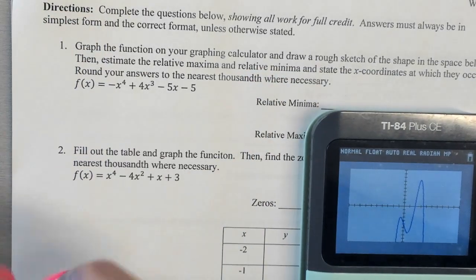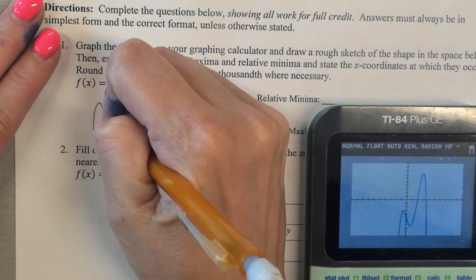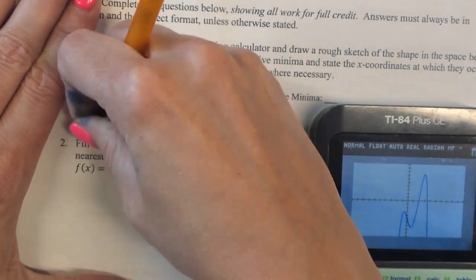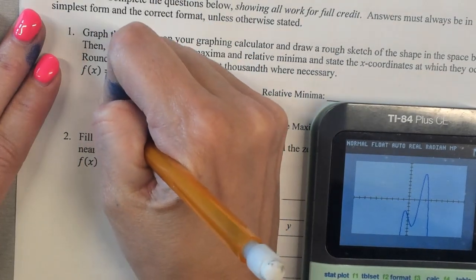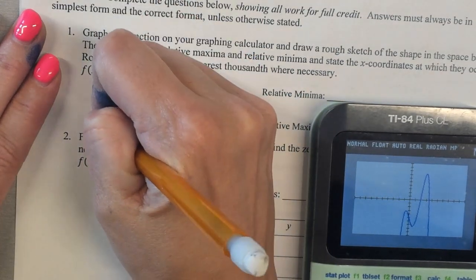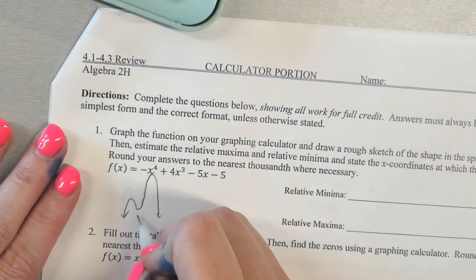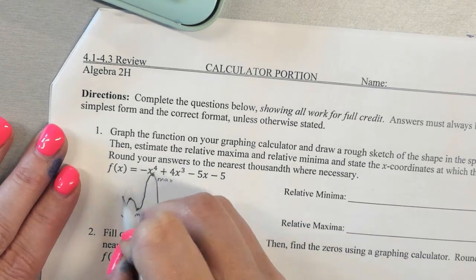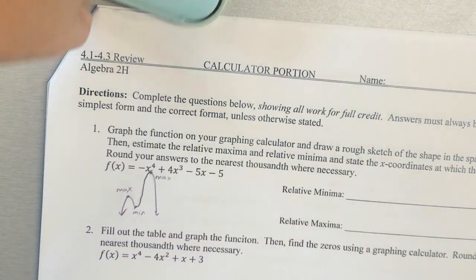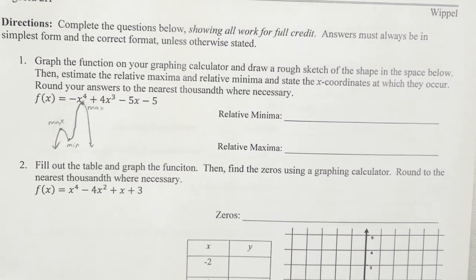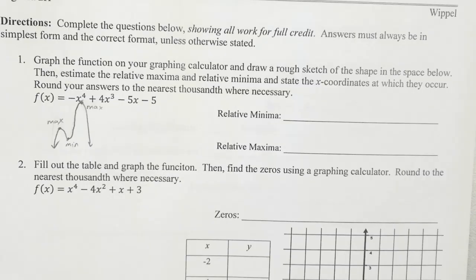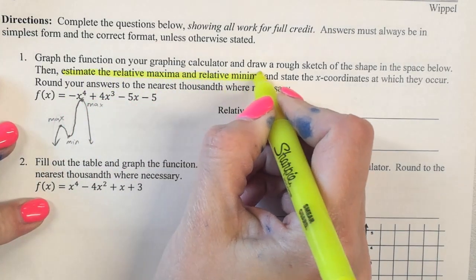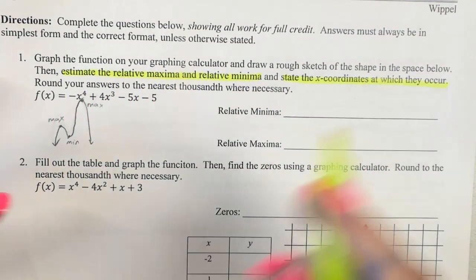Okay, and this asks you to just draw a rough sketch of the graph. It really does just have to be rough. Okay, that way you can see you have 1 minima, you have 2 maxima. Okay, so graph it, draw a rough sketch of the graph in the space below, estimate the relative minima and the relative maxima, and state the x-coordinates at which they occur.